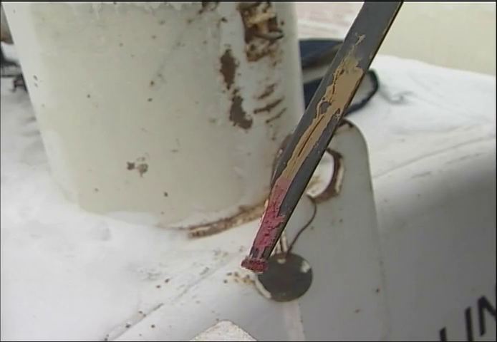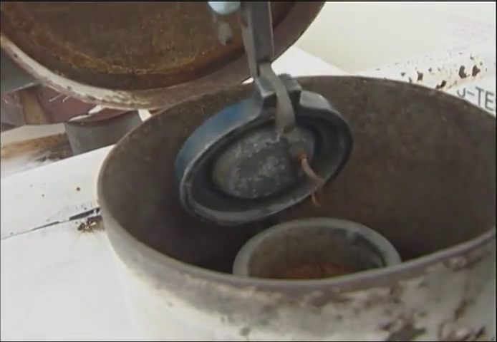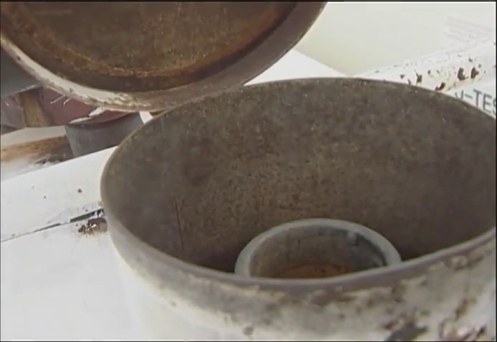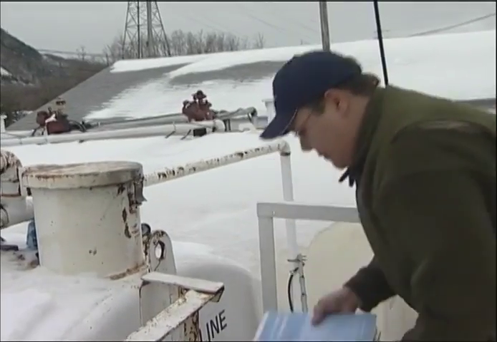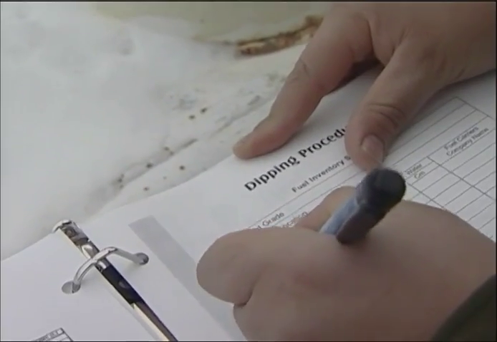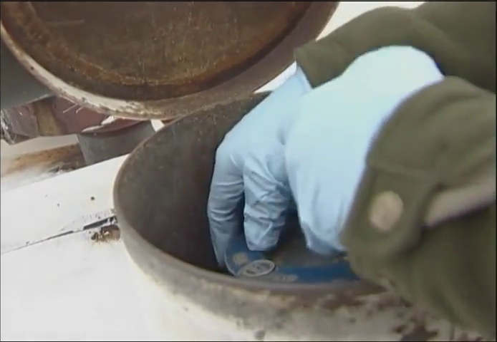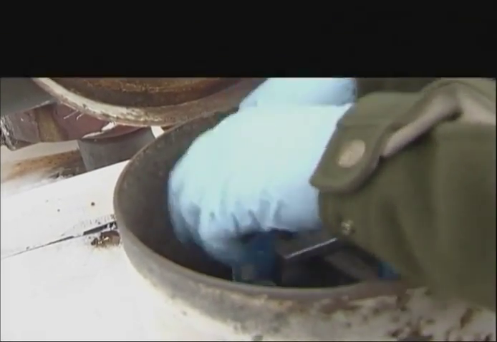Immediately report this to your supervisor. Water in tank should be then pumped out by using a hand fuel pump. Water should be pumped into a waste drum and disposed of in proper manner. All water amounts that are found in your tank should be recorded and monitored. If water amount should increase, an inspection of tank openings should be completed.